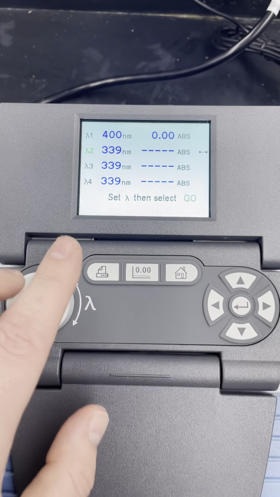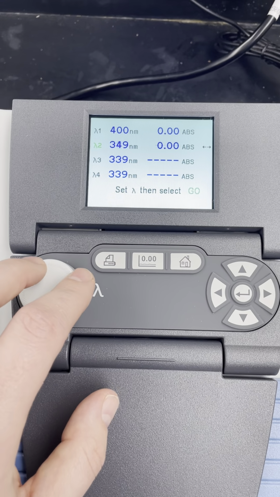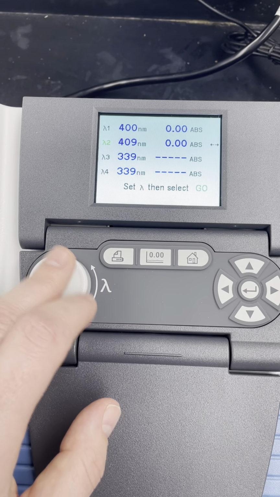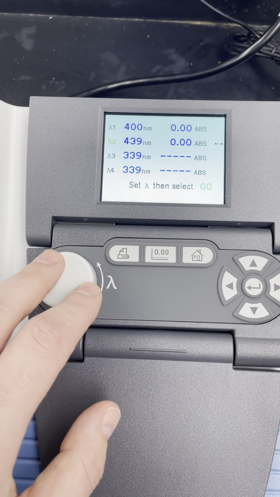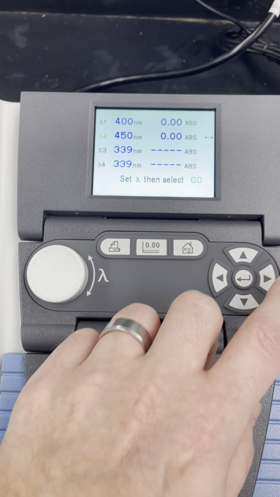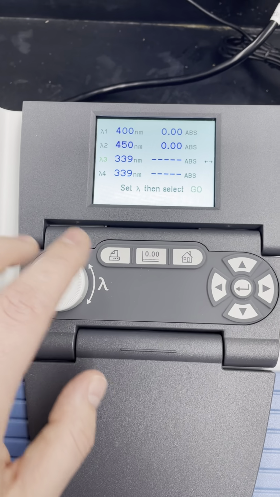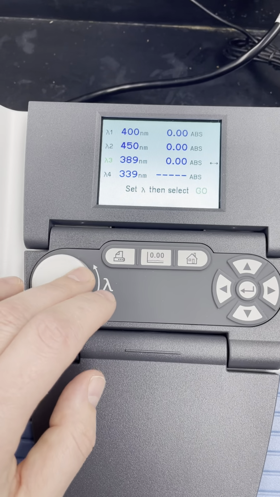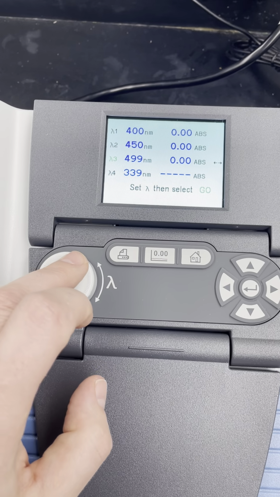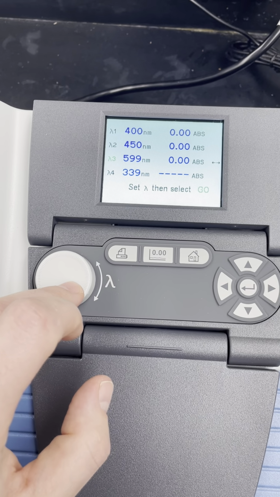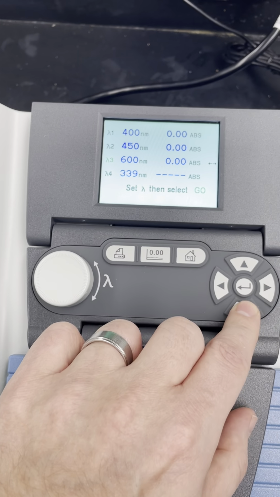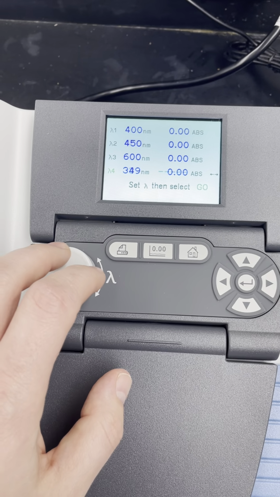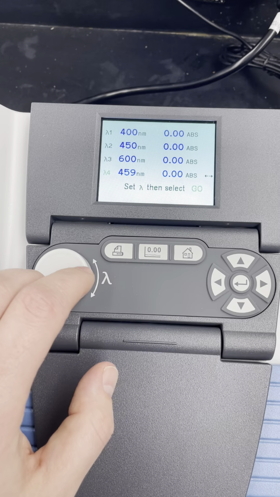Let's highlight lambda 2 in green. Let's make it 450. So I'm going to go close to 450 and then increment. Let's do 600 just for something different. Notice I'm turning gently. It's incrementing by 10. And let's do 750, something random.